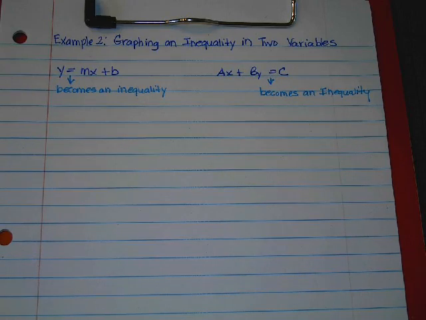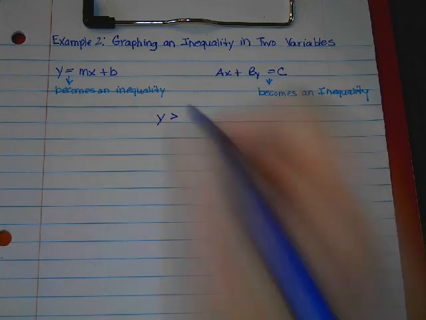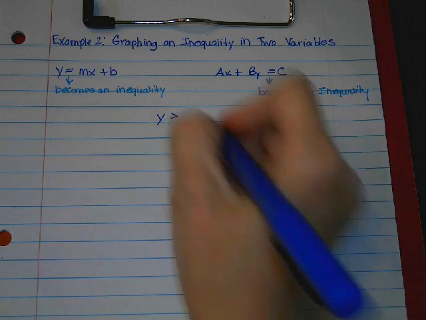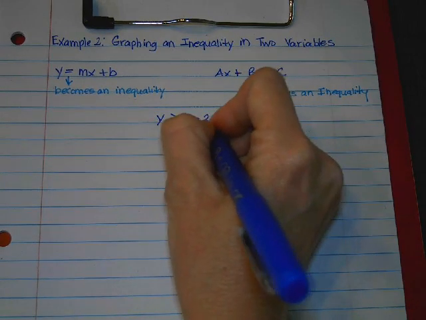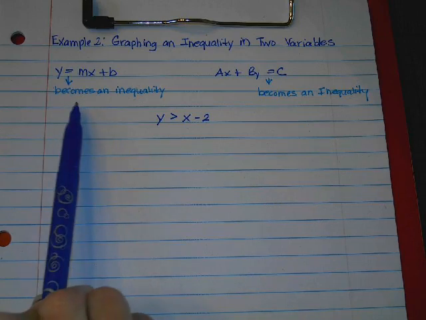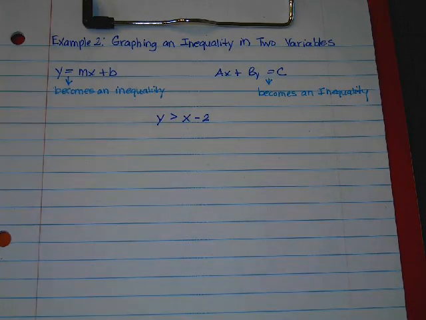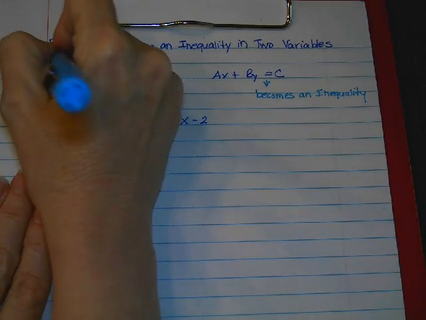All right, so we're going to look at a problem together, and let's see how we do. They're giving us the inequality y is greater than x minus 2. So we're going to first ask ourselves, is it set up in the slope-intercept form or is it in the standard form? So let me go ahead and write those names above those real quick. This is slope-intercept.